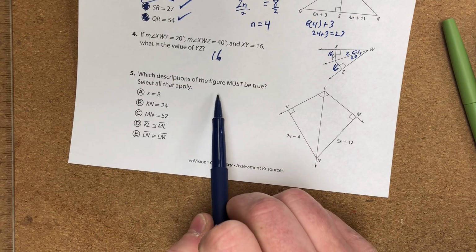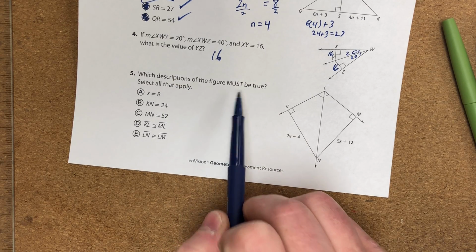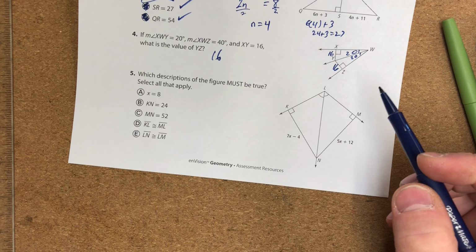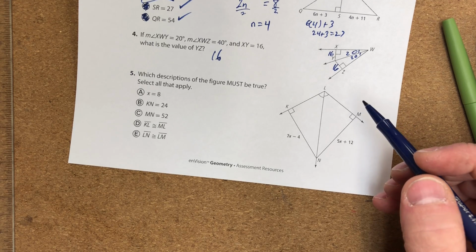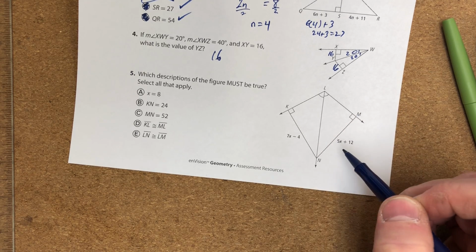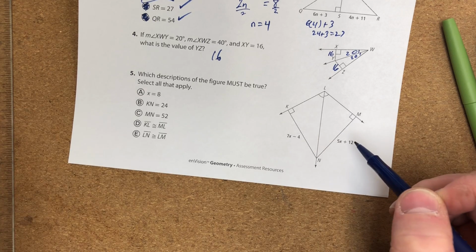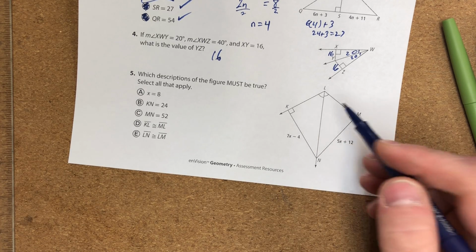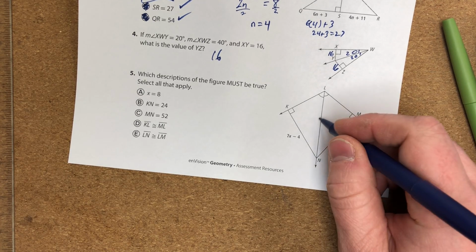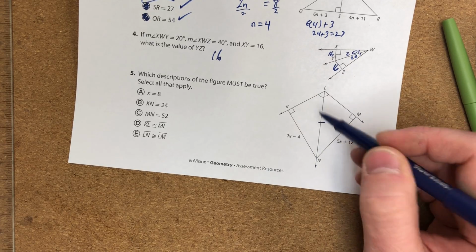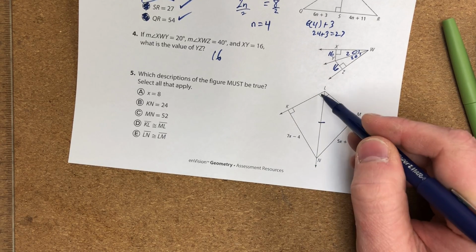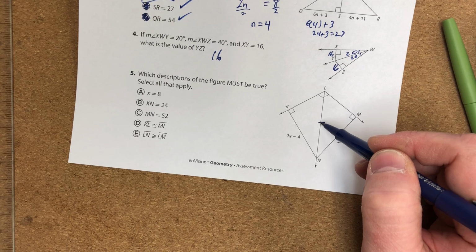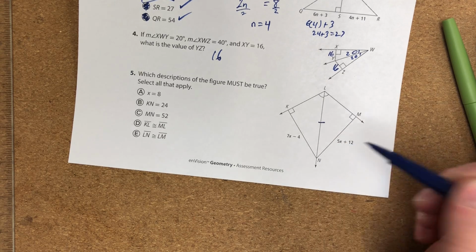All right, which descriptions of the figure must be true? So it looks like we're going to solve again for x. I don't know that these two are equal. I'm assuming they're going to be equal, but I have to prove it to myself. Oh, you know what? I see this side length here. I see angle, angle, side congruency. So that tells me that these two do have to be the same.